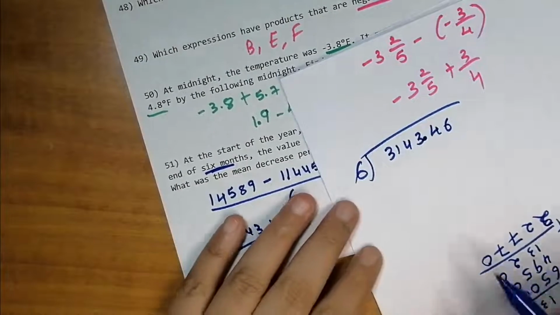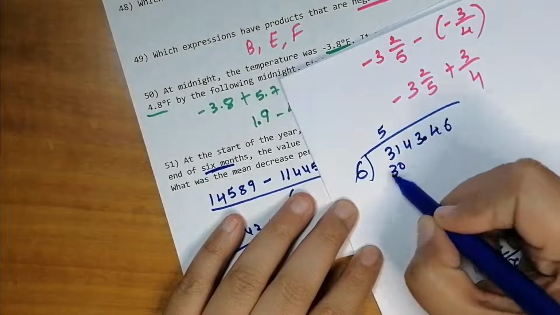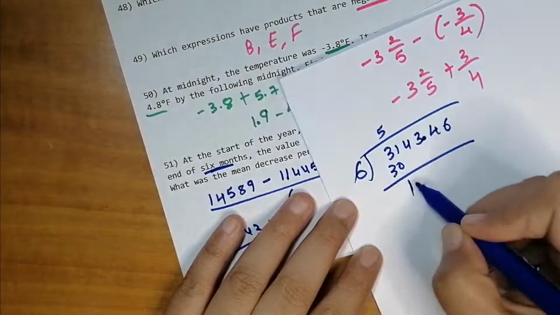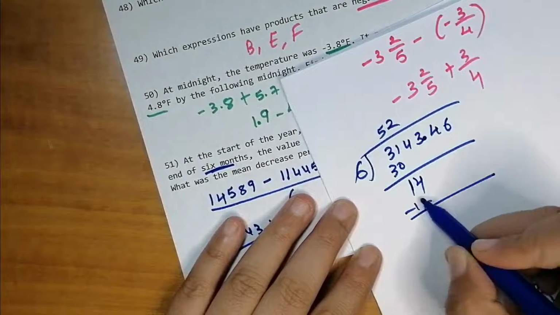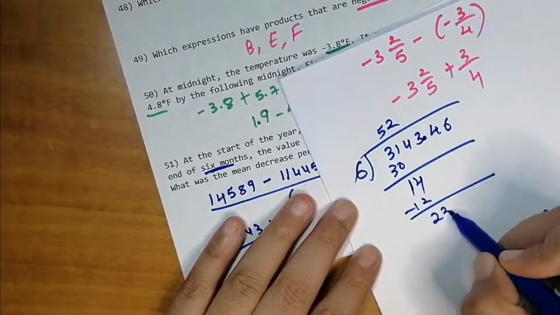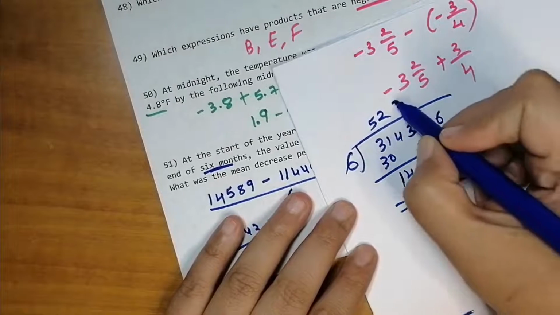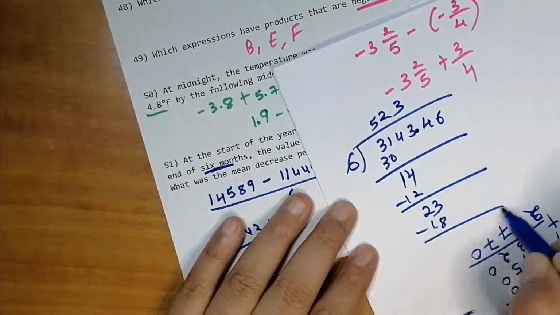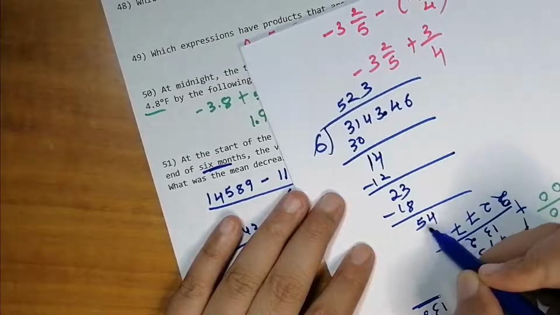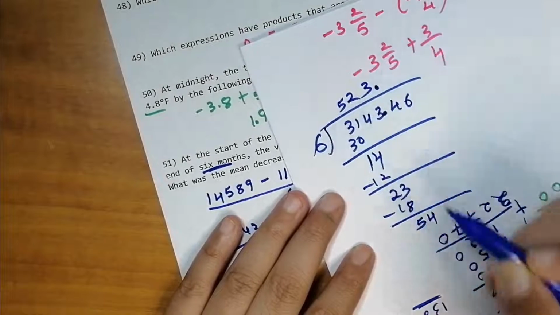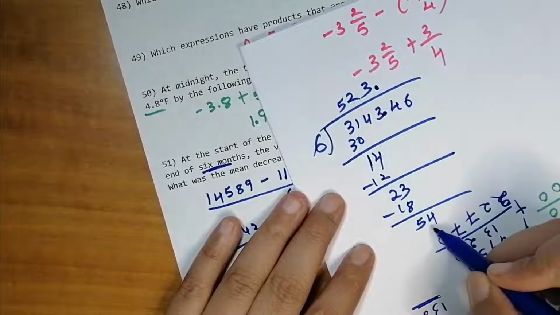So this is how much? 5 times 6 is 30, the remainder is 1. 4 down here. 2 times 6 is 12, 2 here. 3 comes here. This is 3 times 6 is 18, then you are left with 5. 4 comes here, and then you put a decimal here because now this 4 is after a decimal.